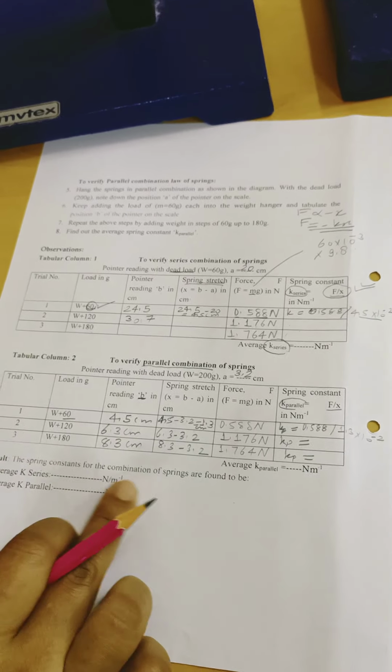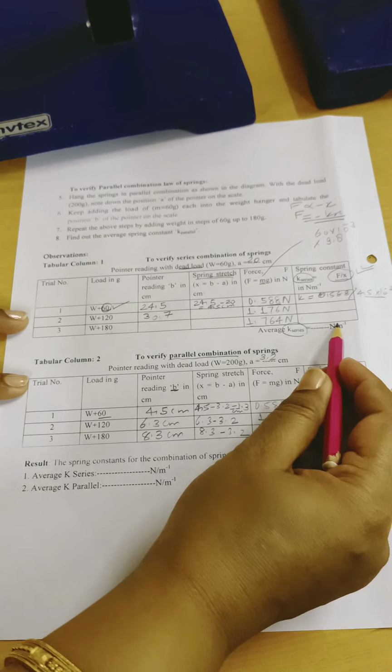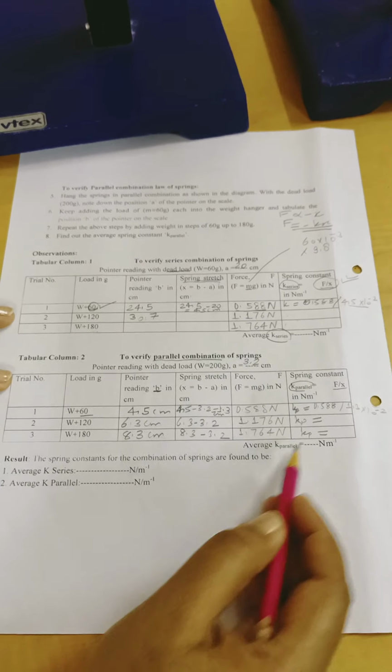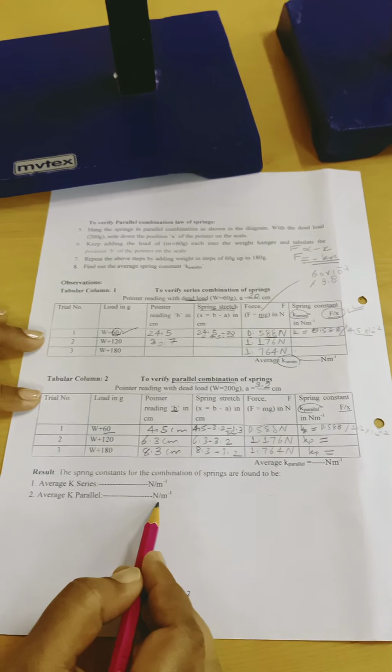Then what is the result you have to write down? The spring constant for the series combination is found to be whatever you have calculated here. Write down this value, and for the parallel combination, whatever you have calculated here, write down this value.